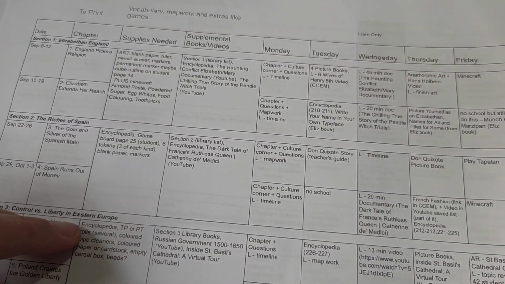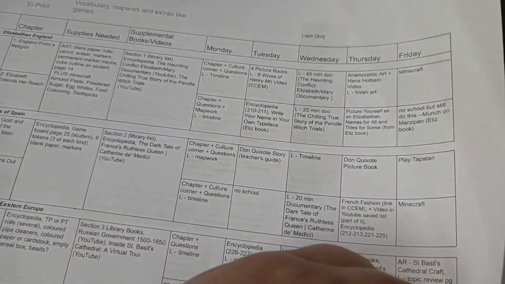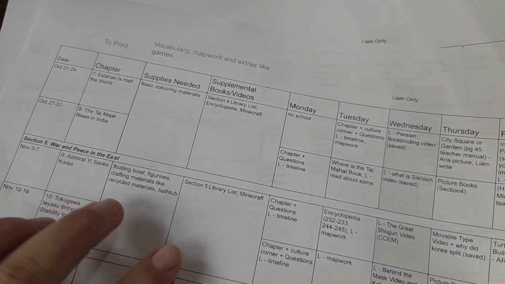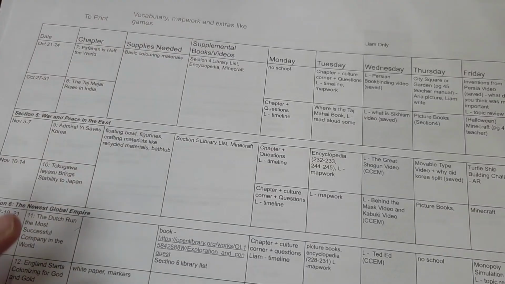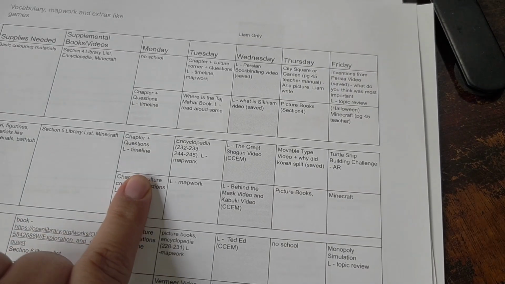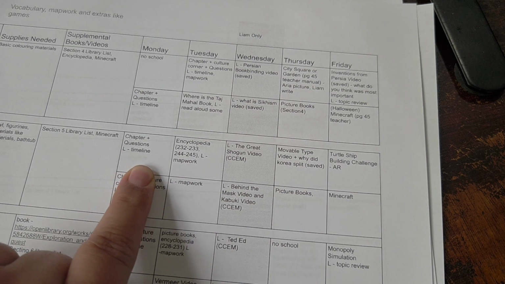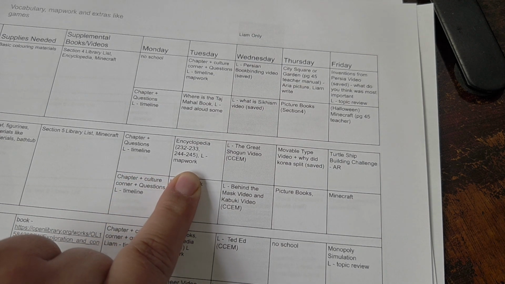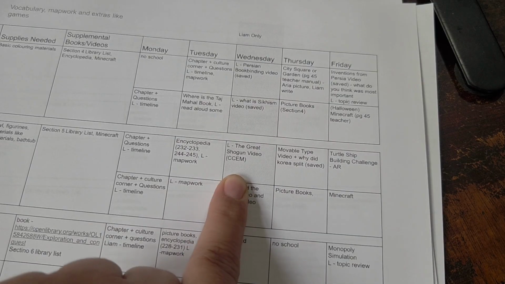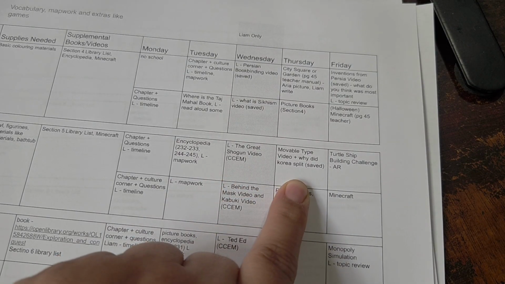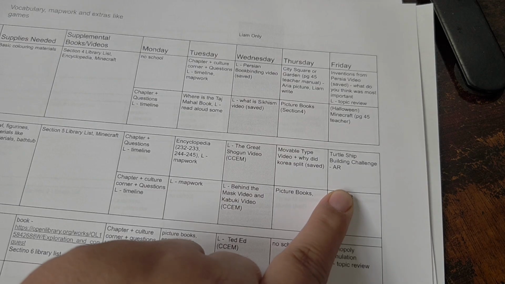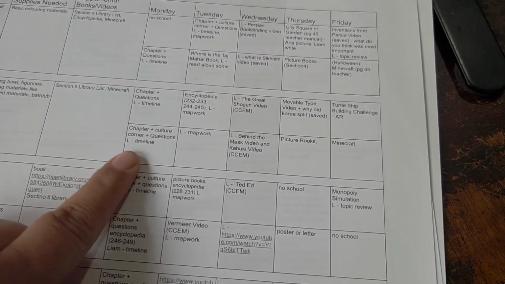Okay, so my papers are not working for me. There we go. So like if we skip ahead, you can see I kind of flaked on these sections here. But same idea. So we'll just skip ahead to section 5, November 3rd to the 7th. So chapter plus questions, Liam does timeline, encyclopedia, Liam does map work this time, Liam watches a video, a movable type video, and why did Korea split, and a turtle ship building challenge that only Arya is going to do, and so on.